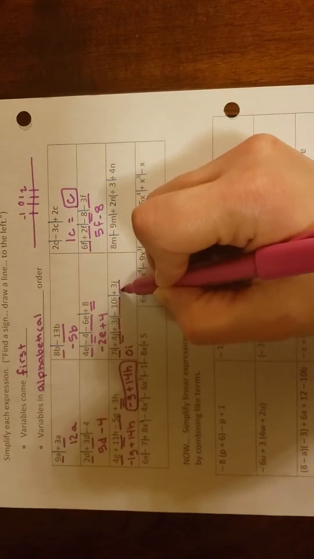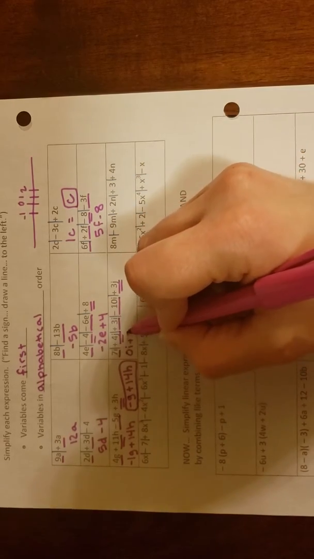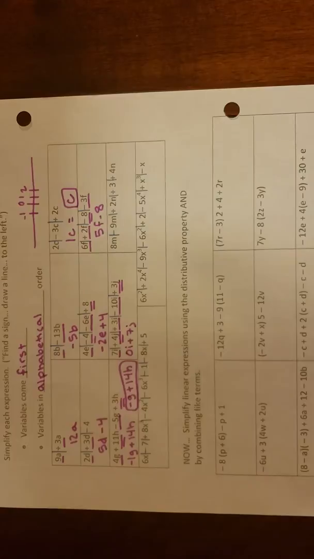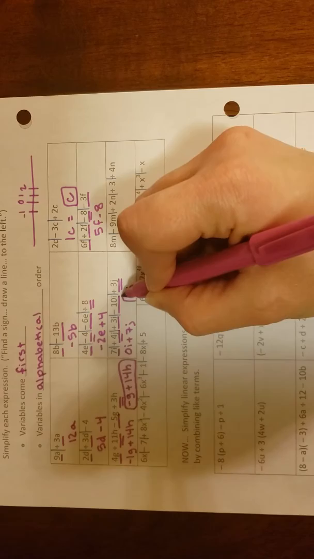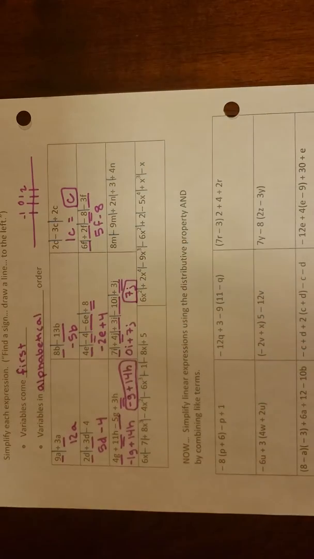4 J's and 3 J's are 7 J's. Well, what can I do to make this even more simple, since this is a lesson on simplifying an expression? If I have 0 of anything, I don't need to write it. So I'm just going to write 7 J's. And that will be my final answer.